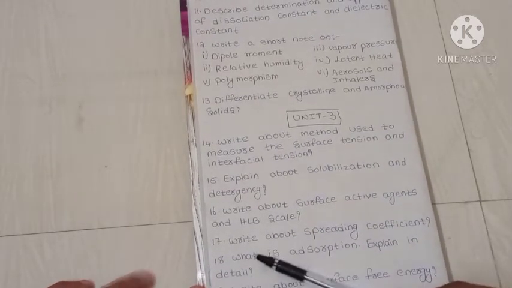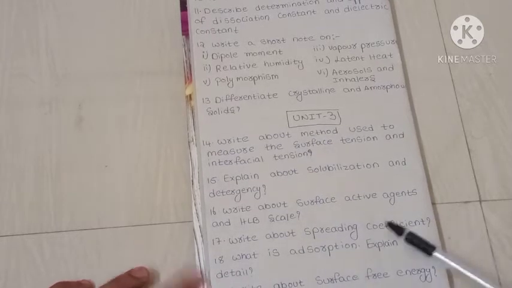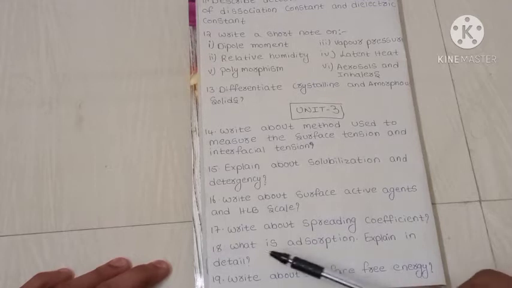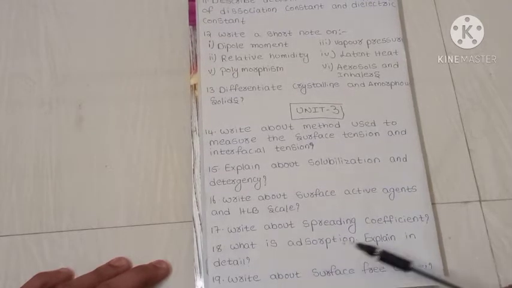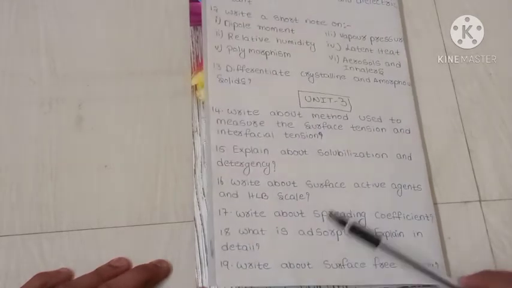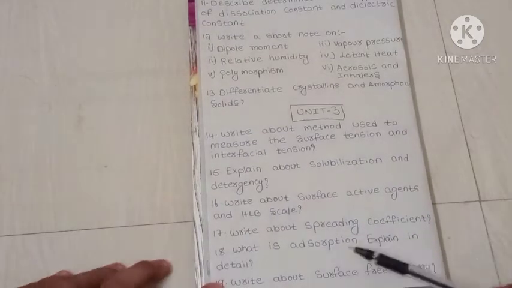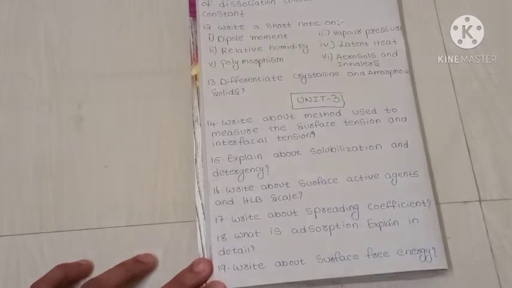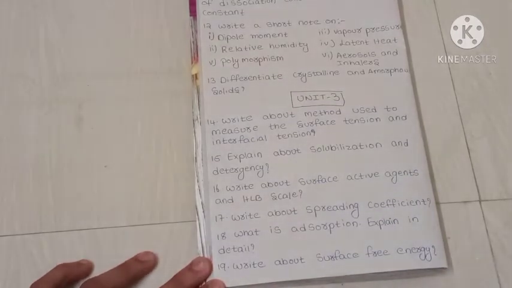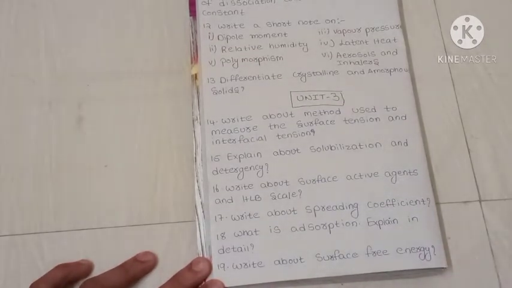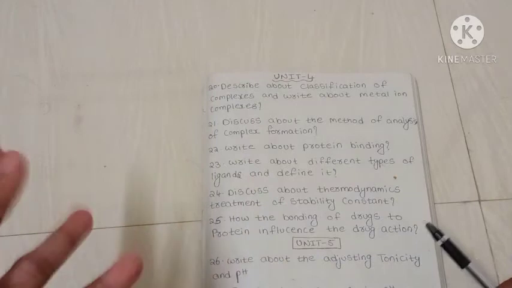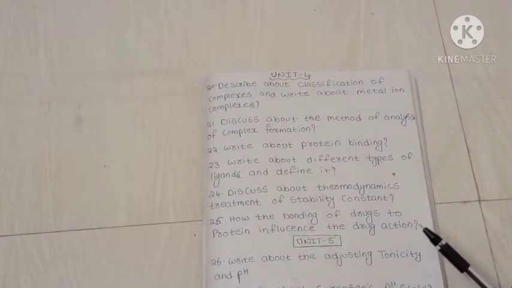Next question is to write about the spreading coefficient, and the next question is: what is adsorption, explain in detail. That means we need to write the definition and describe adsorption. Next, we need to write about surface free energy. These are the important questions in Unit 1, Unit 2 and Unit 3. Now we will see the important questions in Unit 4.